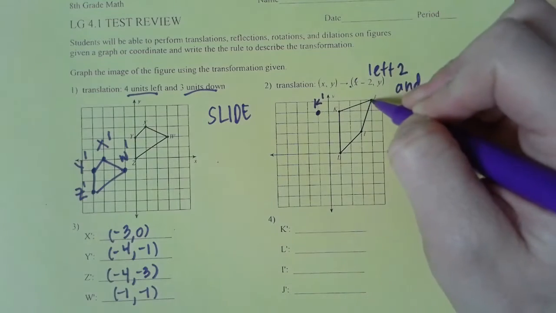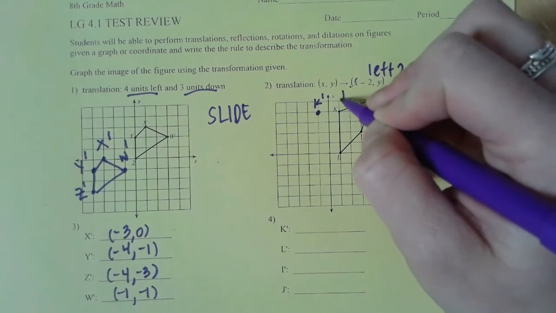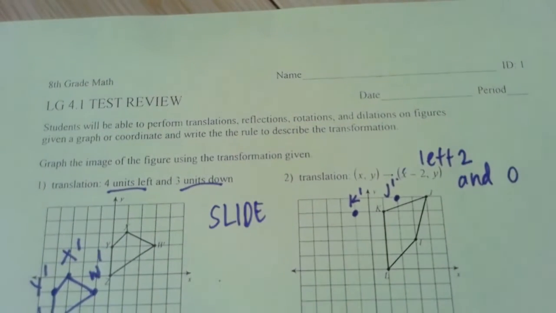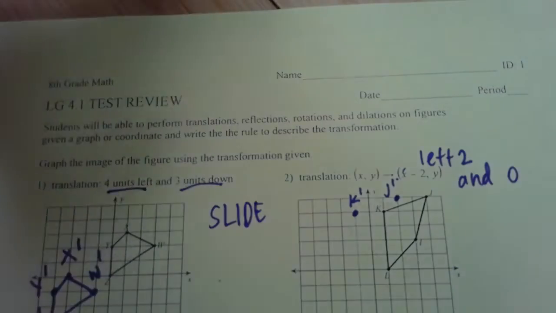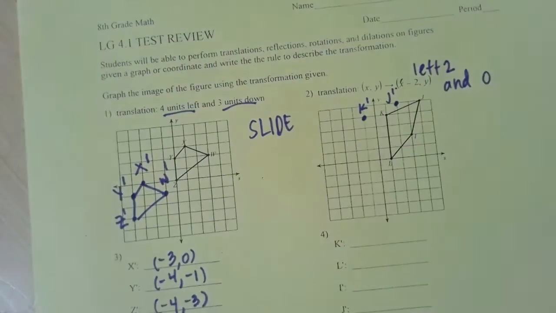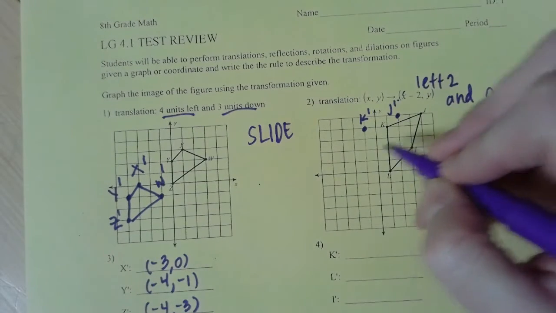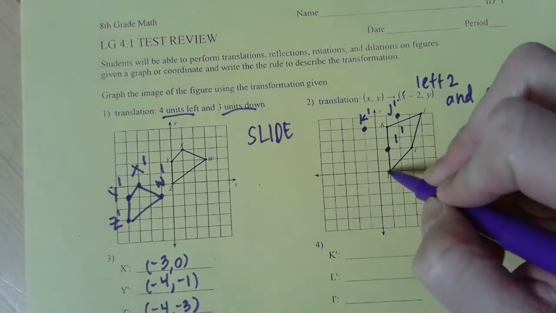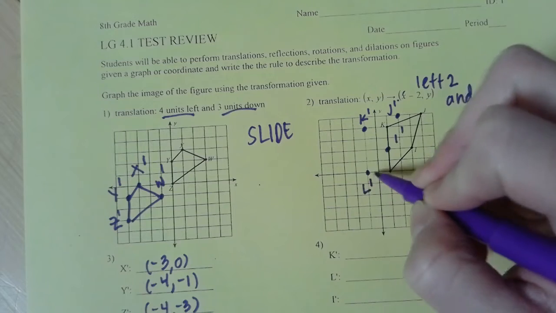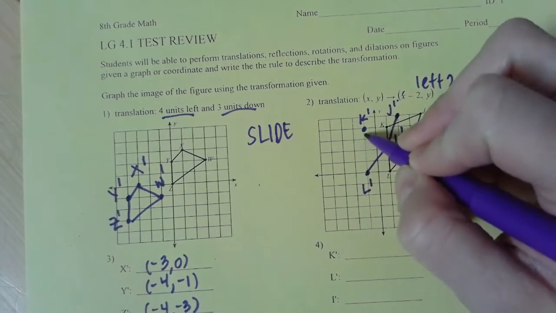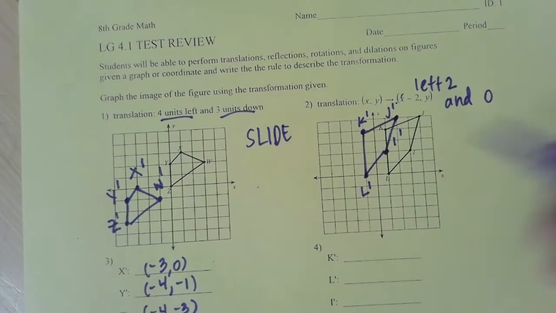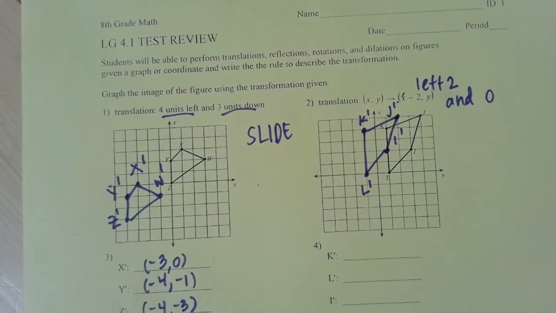So this is K prime. J prime is here. I prime, my cat, is left 2, so here, I prime. L prime is left 2, so that's here. So then we connect our shape. So just shift it to the left, and then we write down our ordered pairs.